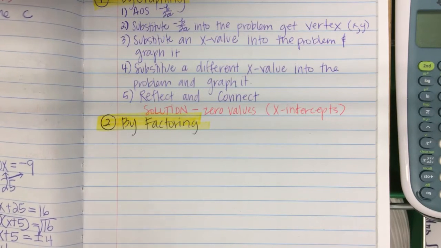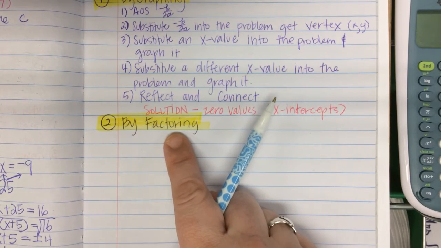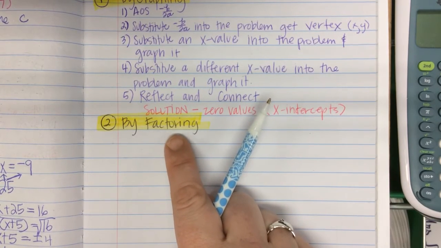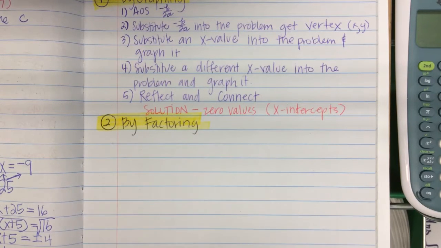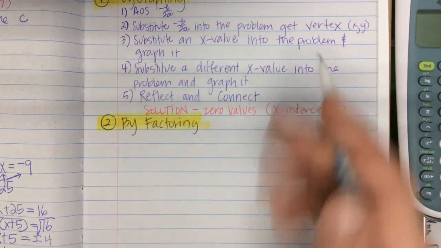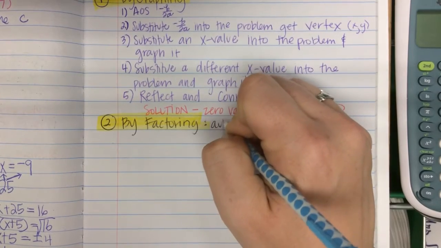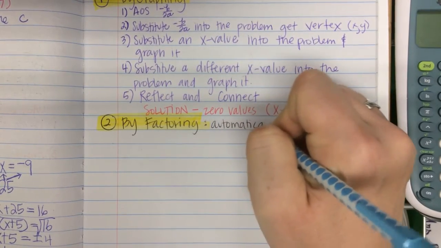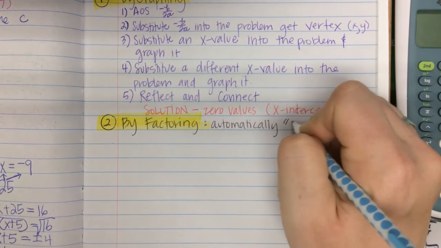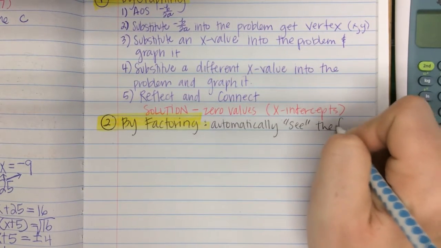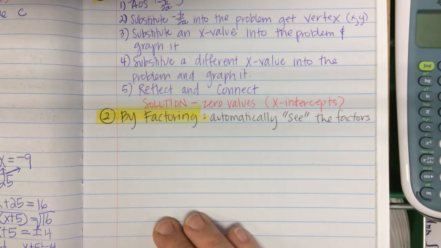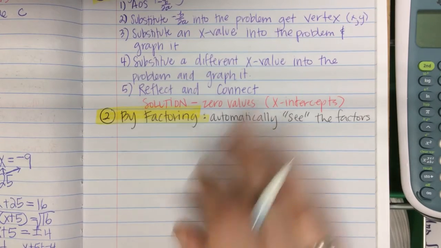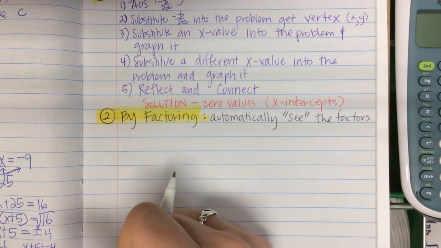And solving by factoring, does this work all the time? Does factoring work all the time? No, it's really only for very few problems. You need to be able to look at a factoring problem and automatically see the factors. If you can't automatically see the factors, skip factoring, unless it says solve by factoring.